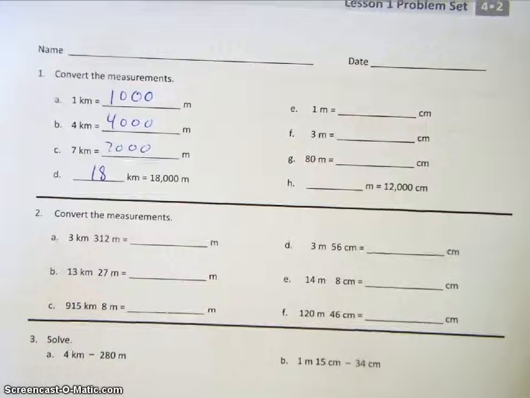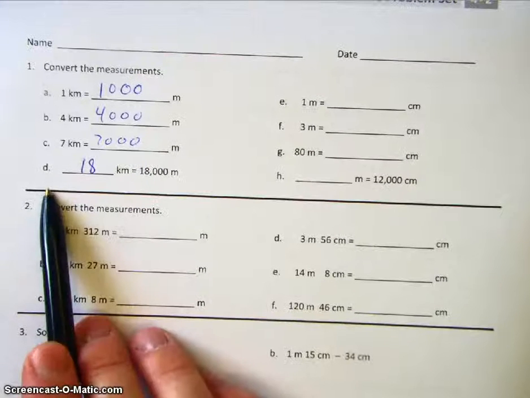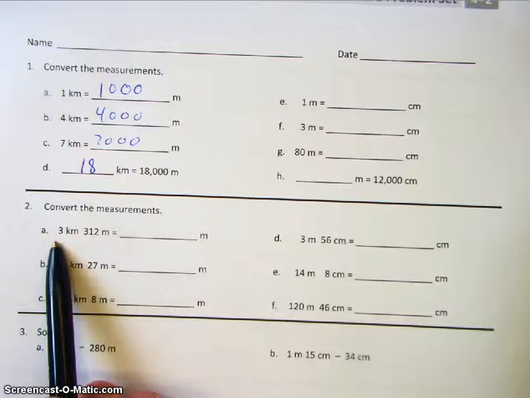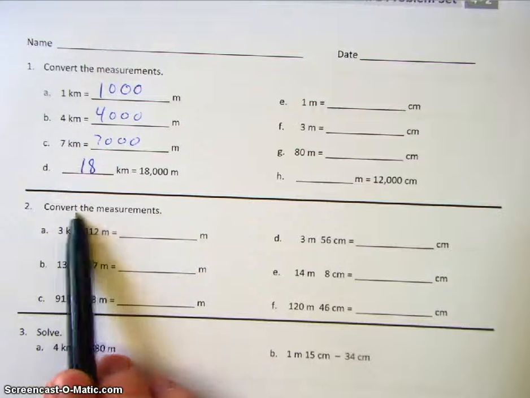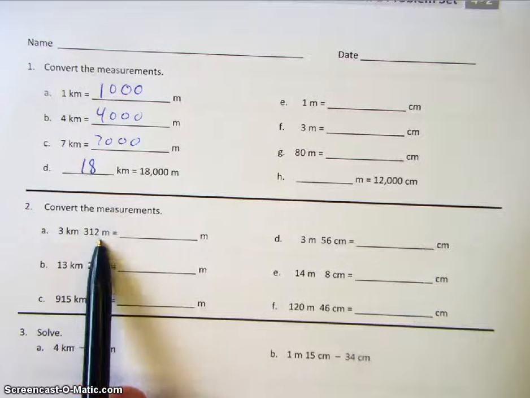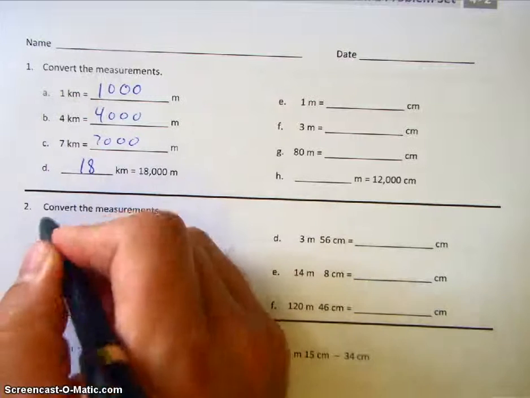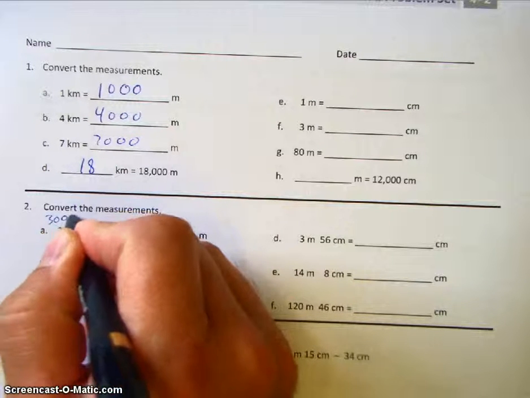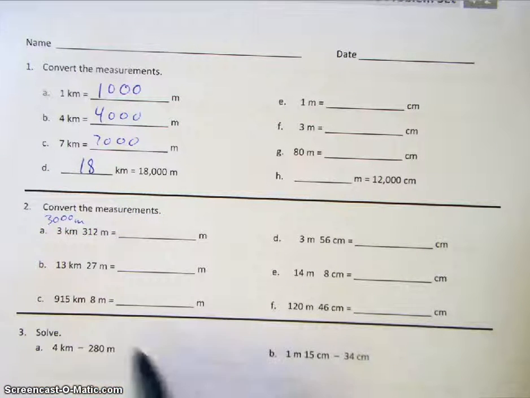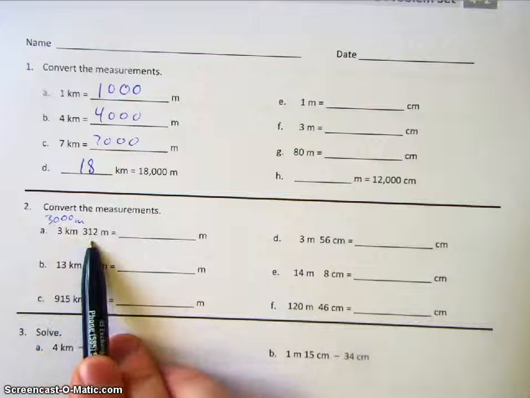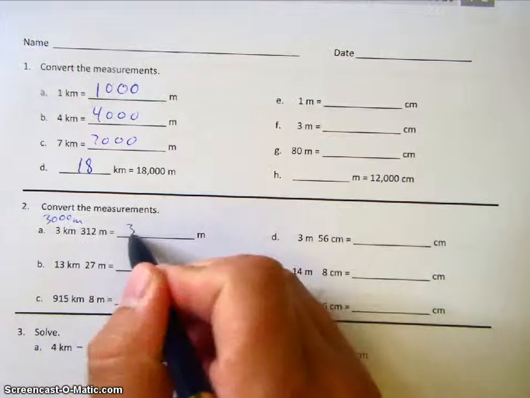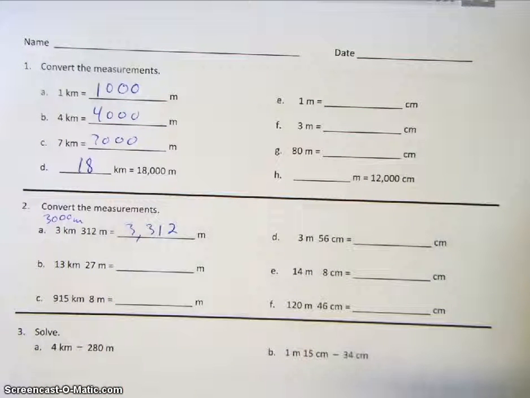Okay. Now, what we're going to do is jump down here to number 2 so we can stay with kilometers. Okay, and you're going to see that we're going to convert the measurements now. So, what we're going to do here is take our 3 kilometers and turn it into 3,000 meters. Okay, now we're going to add 3,000 plus 312, and that gets us 3,312 meters.